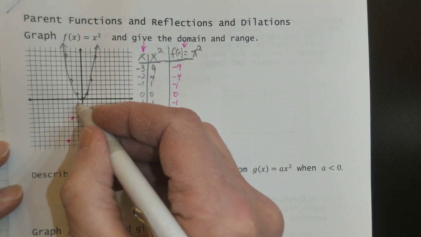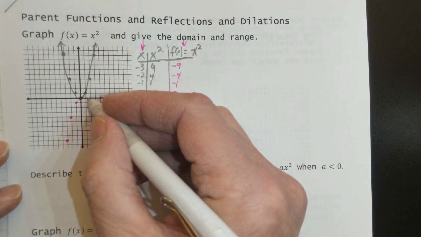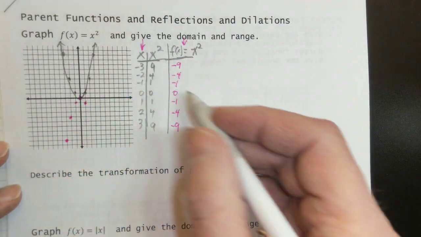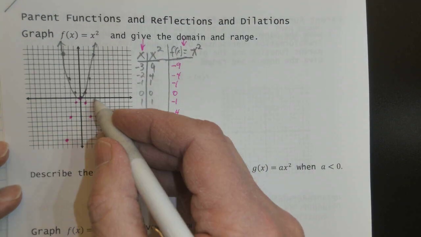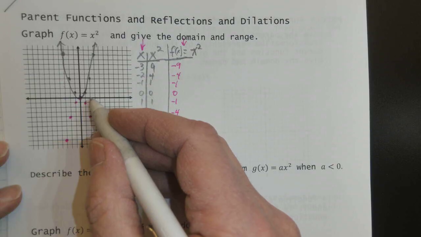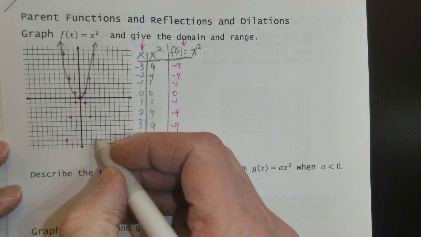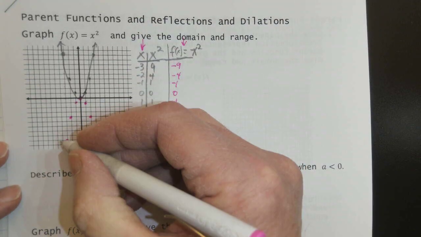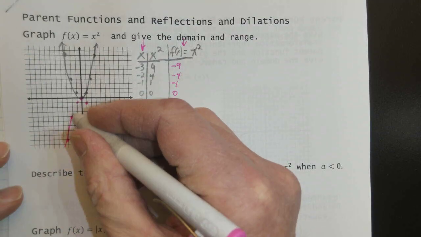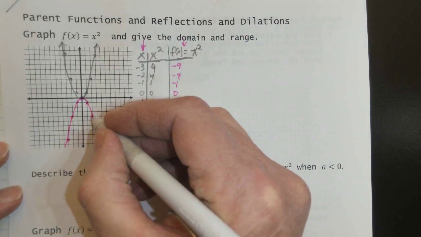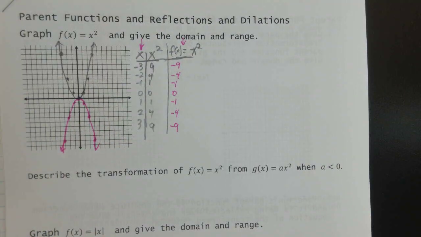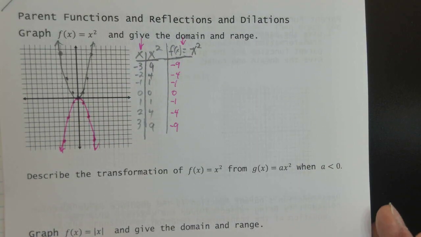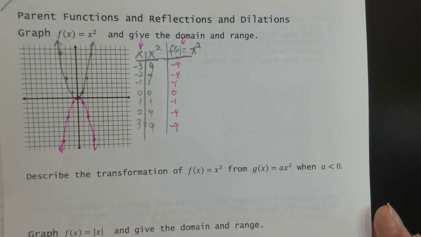Negative 1, negative 1, 0, 0, 1, negative 1, 2, negative 4, and 3, negative 9. Now I'm going to draw that. Any questions there? You see what's happening there? All right.